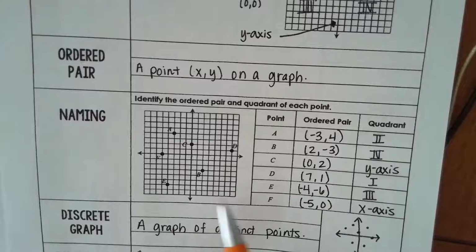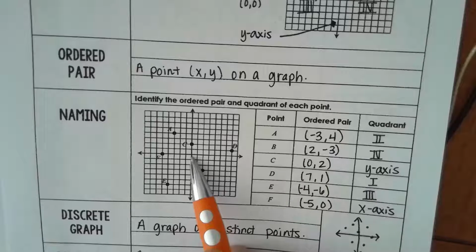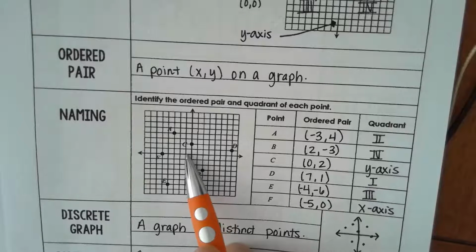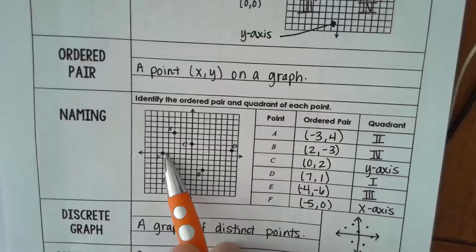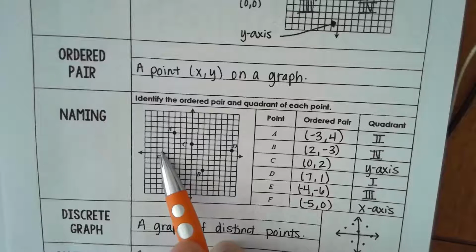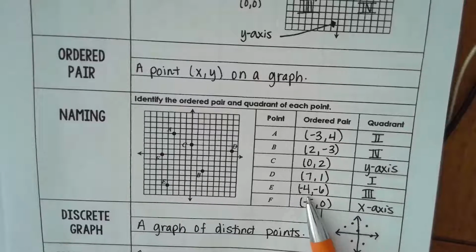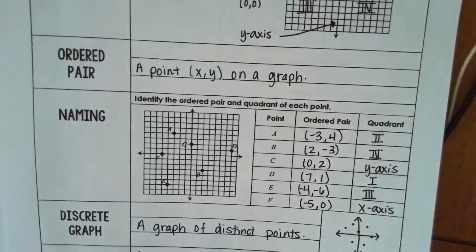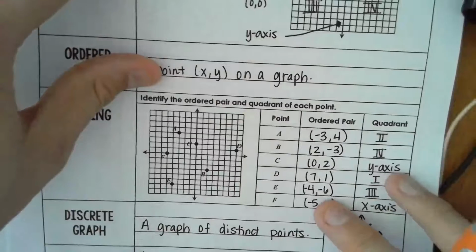Alright, and then D, E, somewhat similar to what we did before. And then F, now we go left 1, 2, 3, 4, 5, and we're already on F, so we don't have to go up or down at all. So negative 5 is our x coordinate, 0 is our y coordinate.